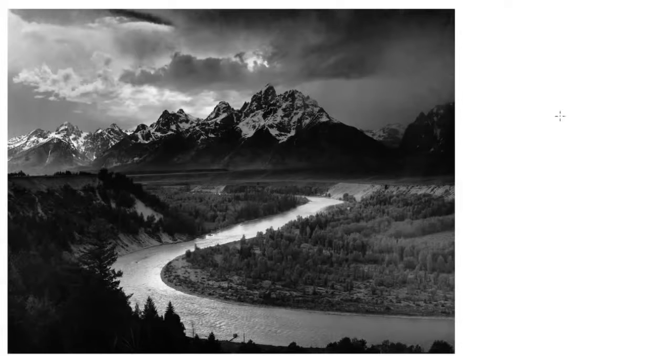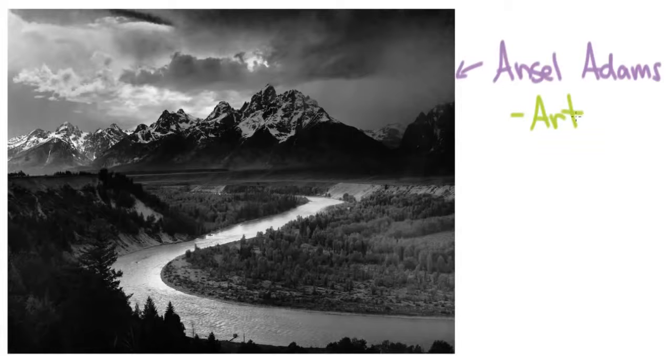Here we have Ansel Adams, an American photographer in the 20th century. Ansel Adams is your quintessential landscape photographer, and he was shooting in the style, like we said before, of an art photographer. Now sometimes Ansel Adams did the occasional commercial piece, but in general he was a landscape photographer who was an art photographer. Landscape was his specialty, the thing that he liked to photograph, but he was an art photographer.